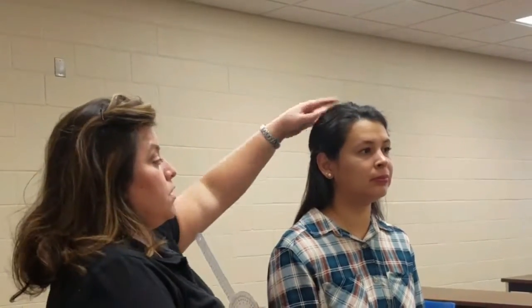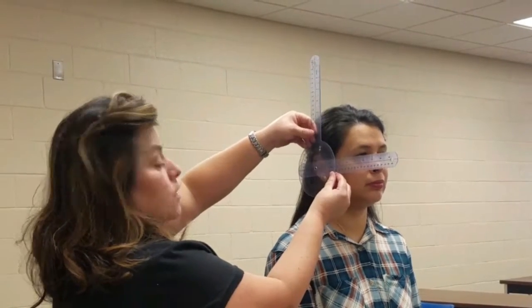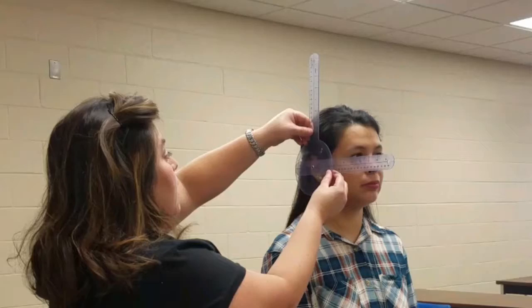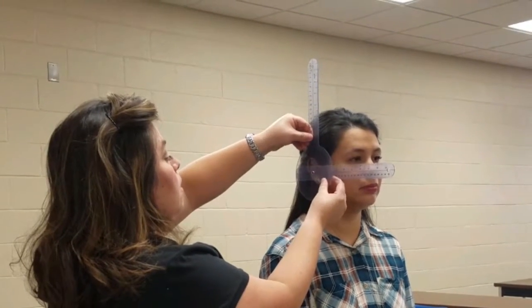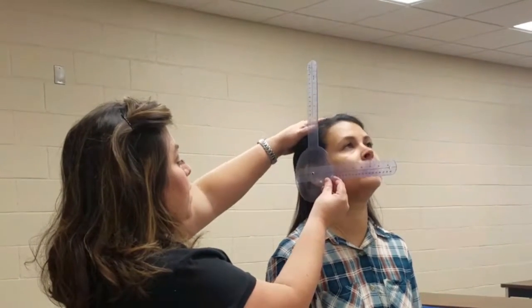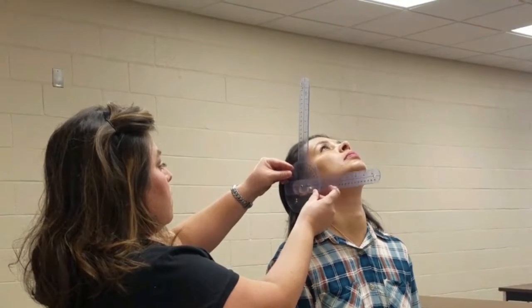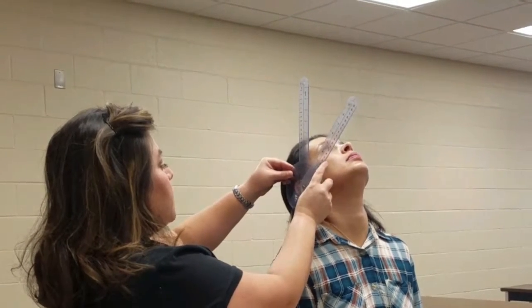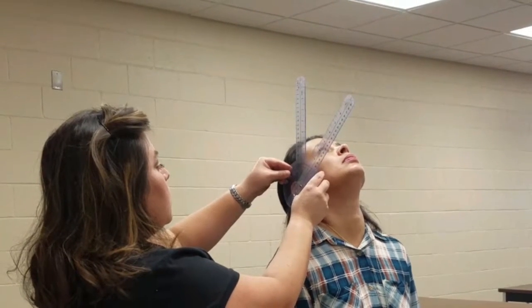And now for cervical extension, we're going to have her looking straight ahead again, realign the goniometer, fulcrum over the external auditory meatus, and the stationary arm perpendicular to the floor, movable arm base of the nares. Have her go into cervical extension. Can you put your head back? Realign the goniometer. Line it up at the base of the nares. And for this measurement, I have 47 degrees of cervical extension.